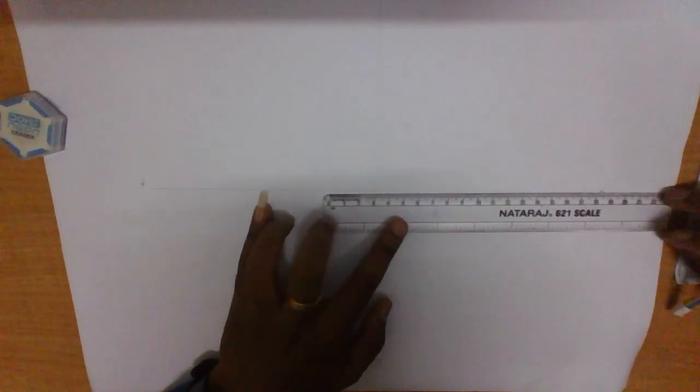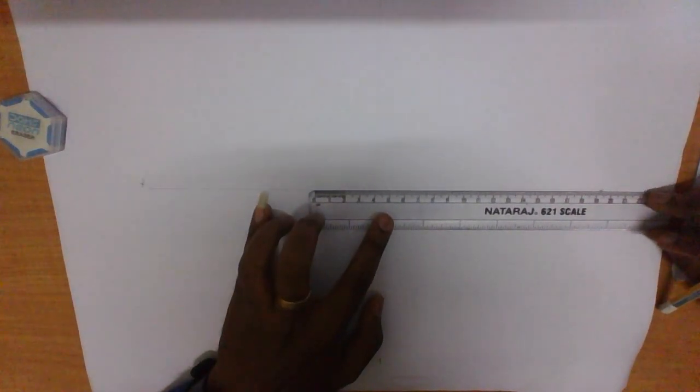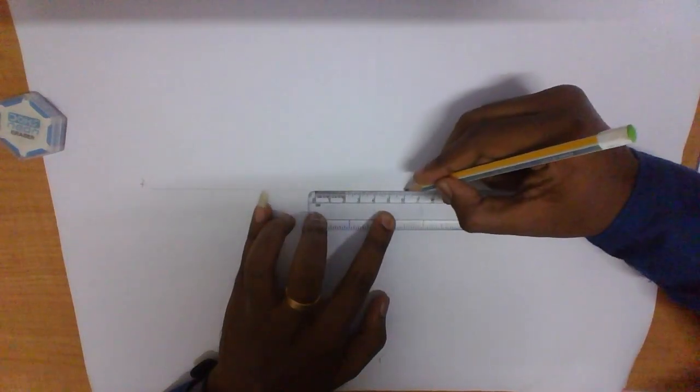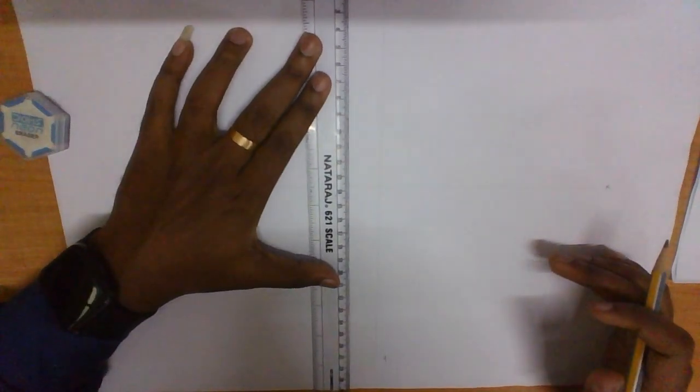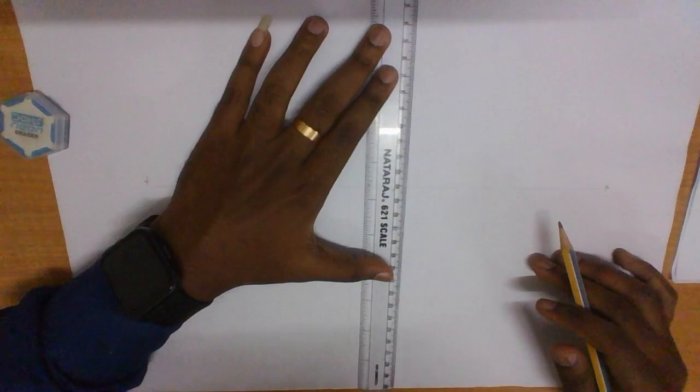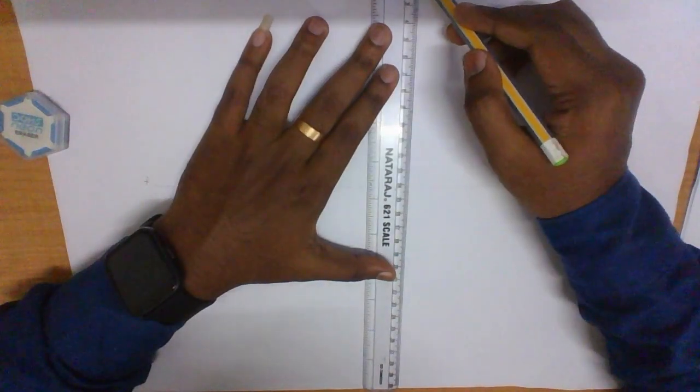To start off with, some equal distance, I will take some 2 centimeters this side and 2 centimeters that side. We'll take some 20 mm here and 20 mm here. I will draw very thin lines.